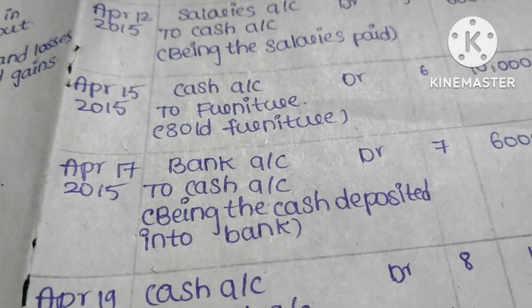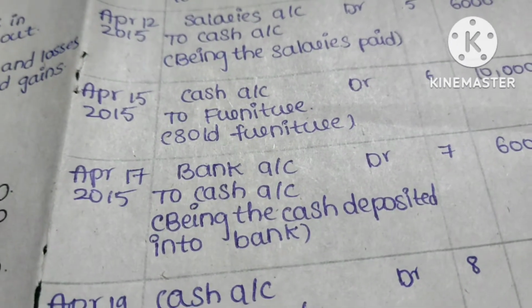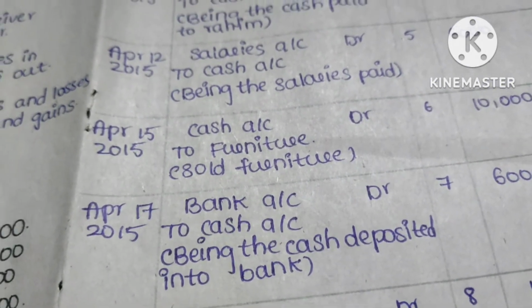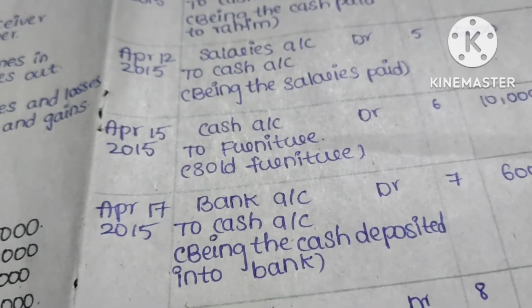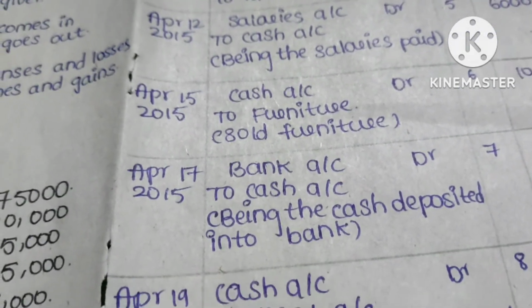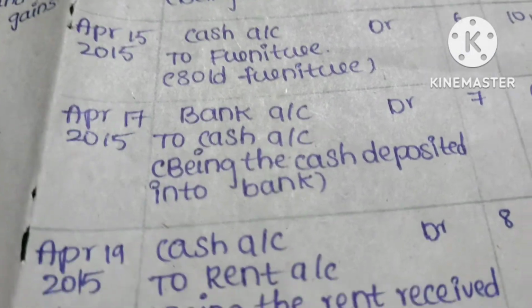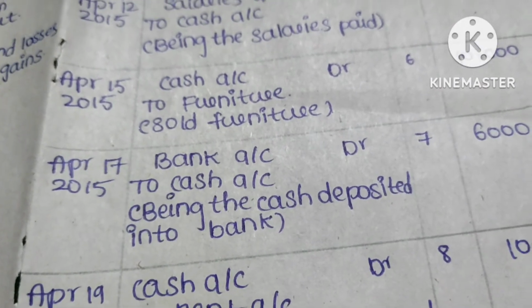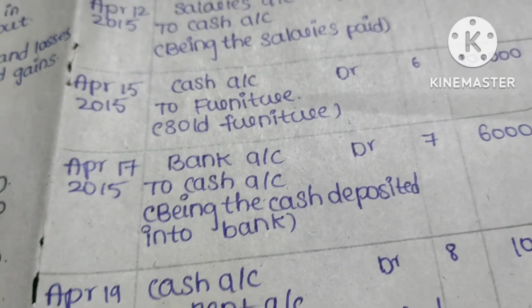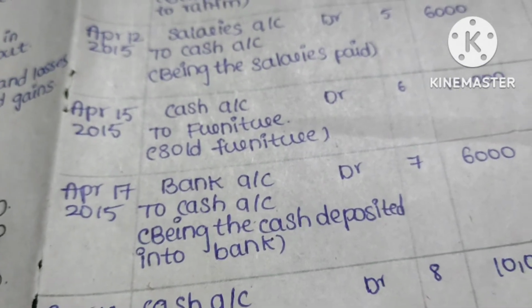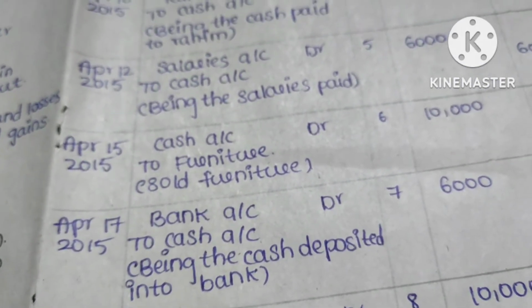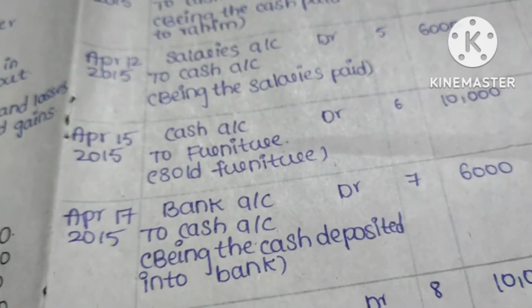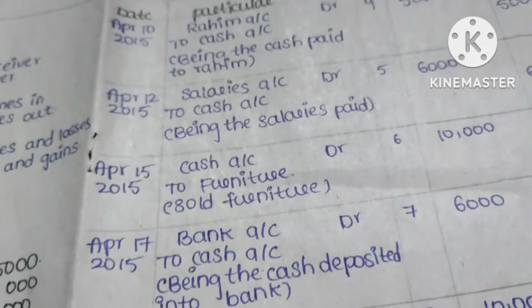Amount. As per the seventh entry, cash deposited into the bank. This is very important, friends. Don't forget this point. There are two types of deposits, I will explain later. On April 17th, we write the date like this. Bank account means here we are depositing our cash into the bank. The bank is receiving our cash, so that becomes debit. We are giving the cash, so it becomes credit. Being the cash deposited into bank, just simple.